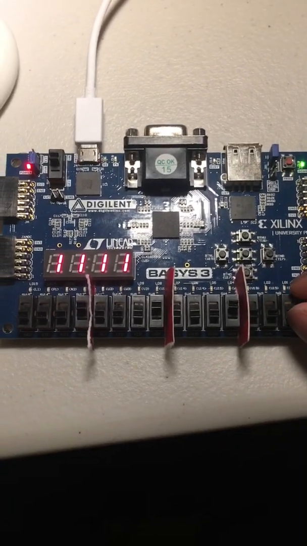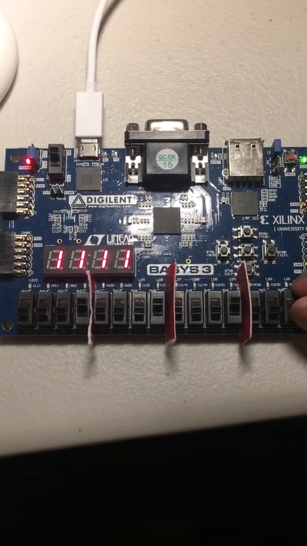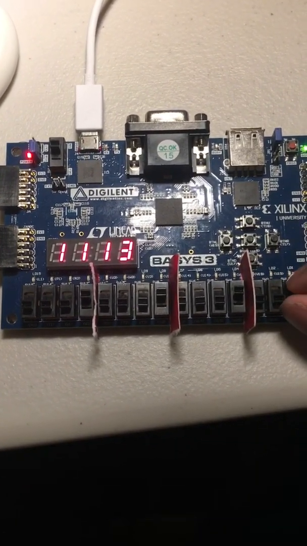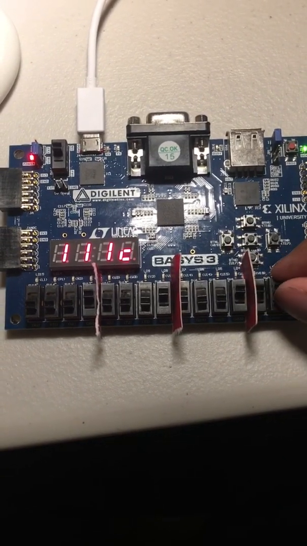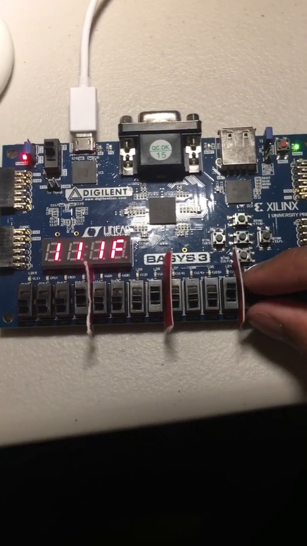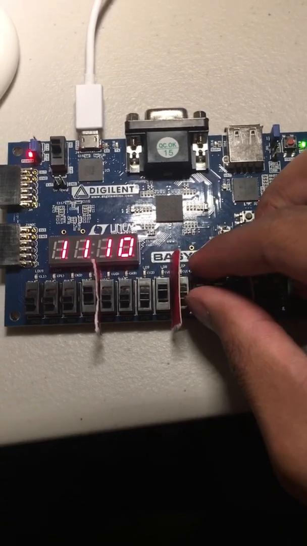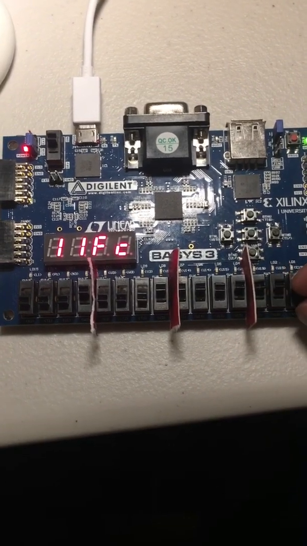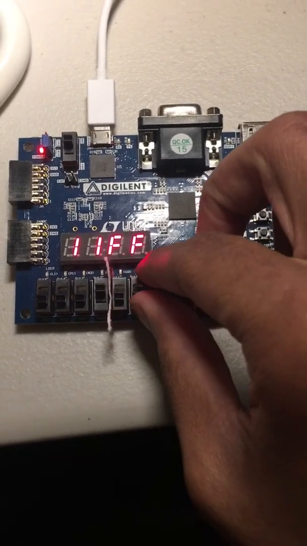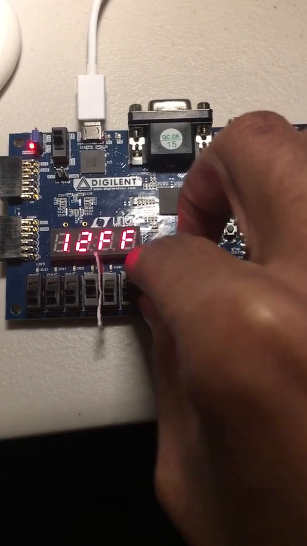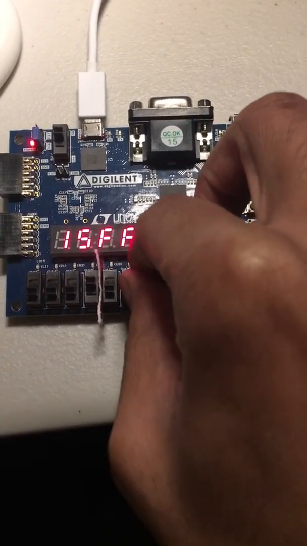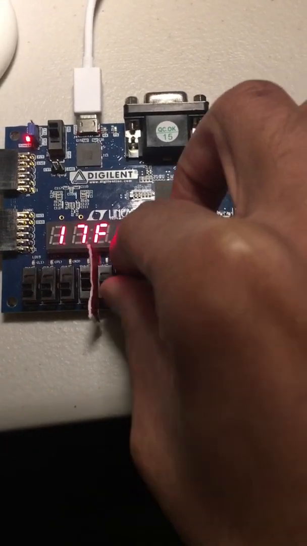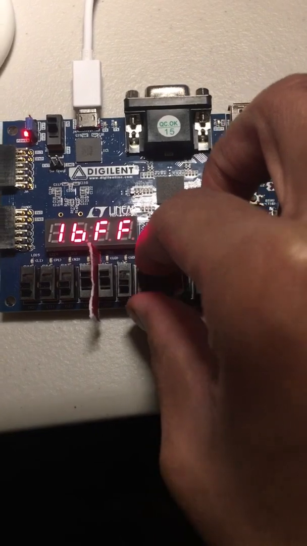And this works for all the values up to F, which is there's F for that. Two, 3, 4. All the values work for each of the inputs.